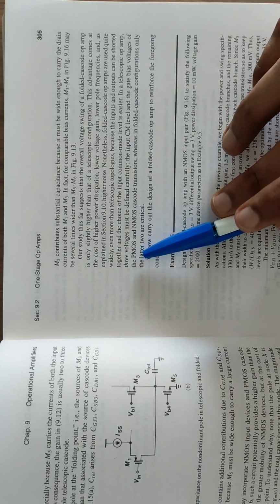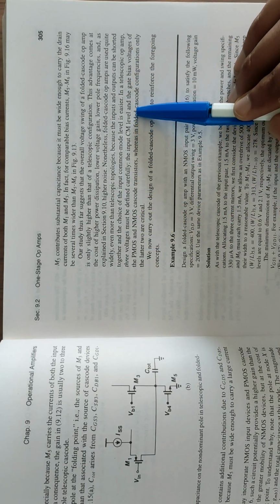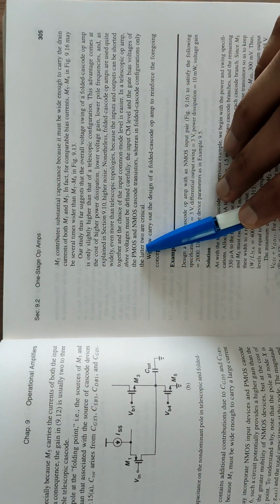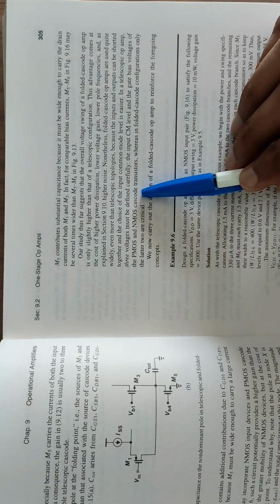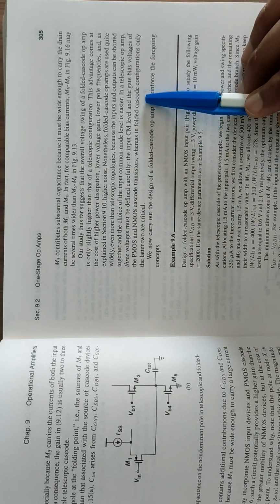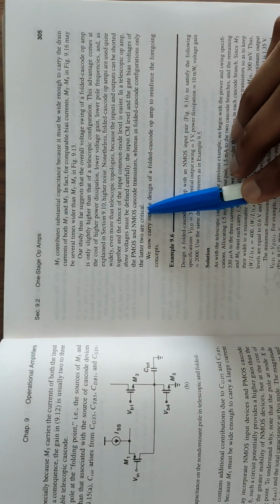In a telescopic op-amp, three voltages must be defined carefully: the input CM level and the gate bias voltages of the PMOS and NMOS cascode transistors, whereas in folded cascode configurations only the latter two are critical.